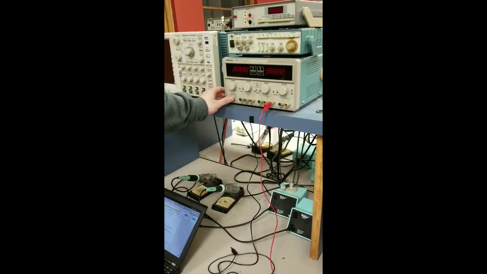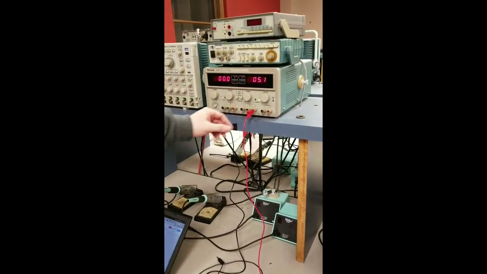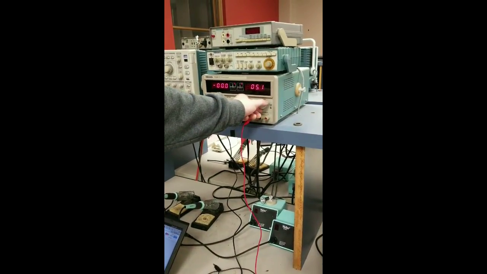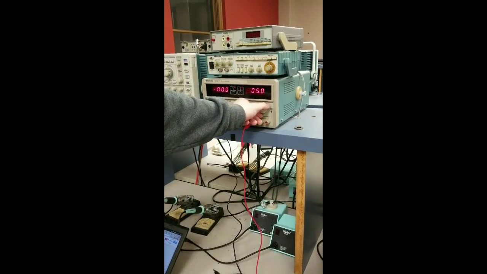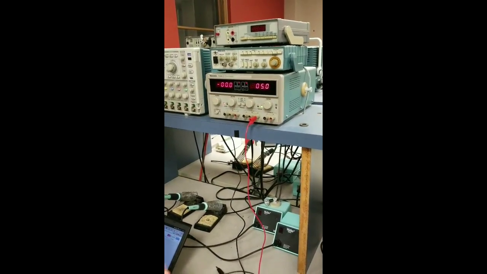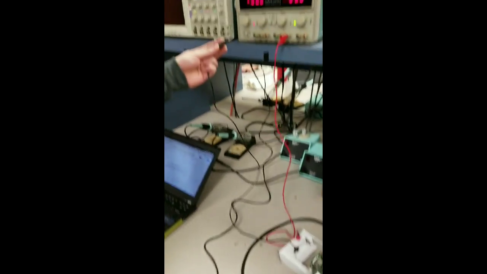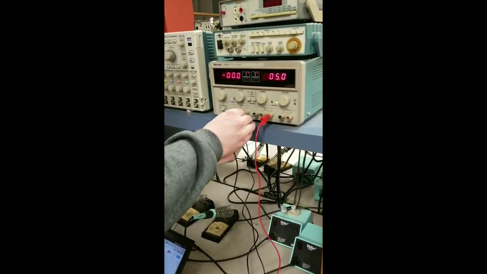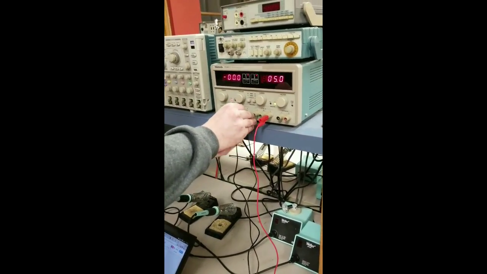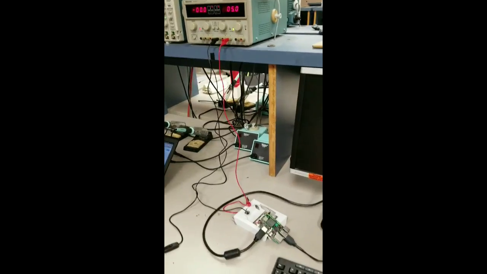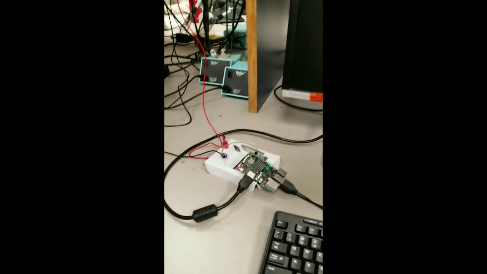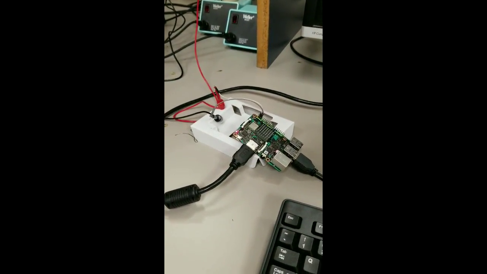So to start off with, I'm going to turn the power supply on. I'm using the right channel here. Make sure it's set to 5 volts exactly. And then I'm going to connect the other lead. And you can see the light come on, and this should boot to a GUI desktop here in a second.